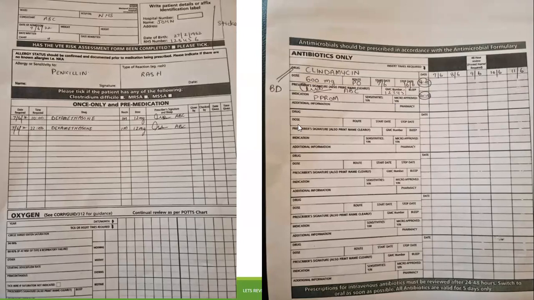Sometimes there is a separate section here for the frequency as well, how often you are going to give the drug. So in that case, you will be filling out the BD part. You will be writing BD here. If not, then you need to circle these things.